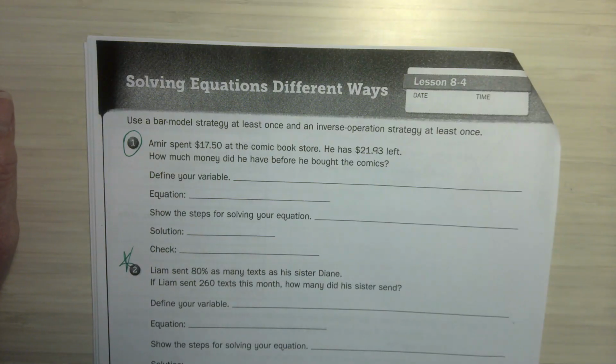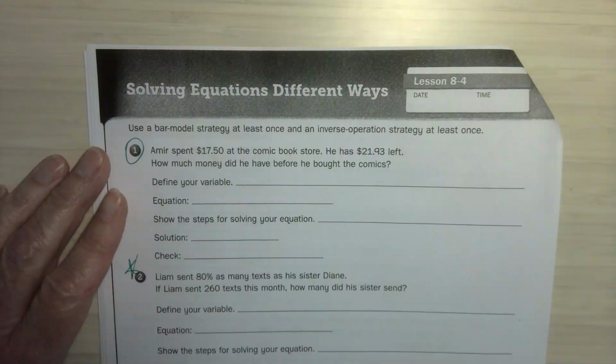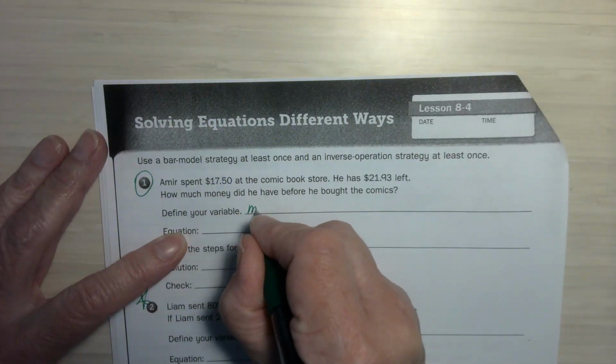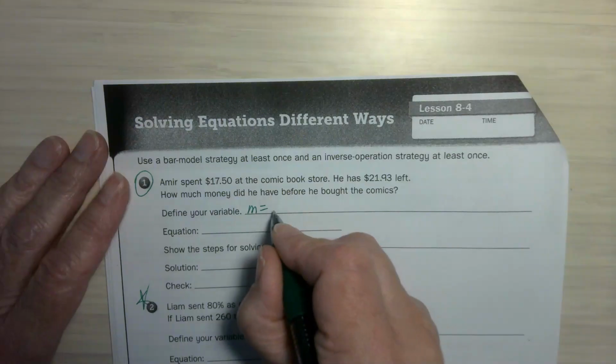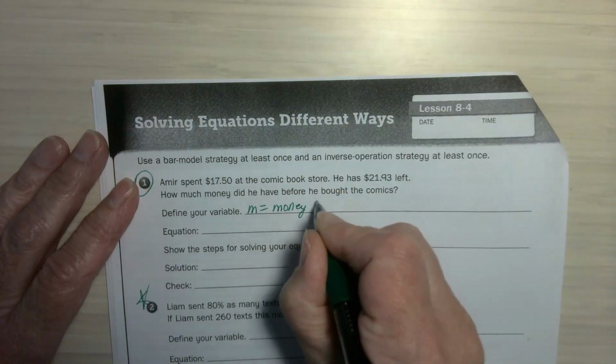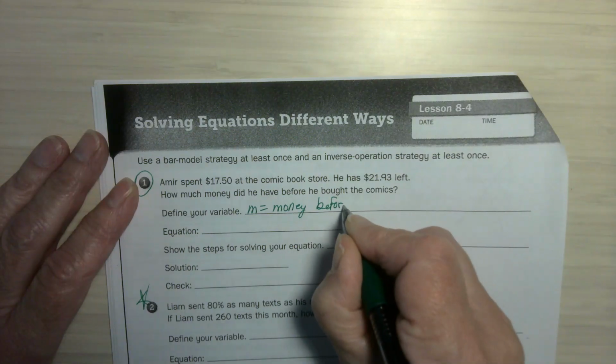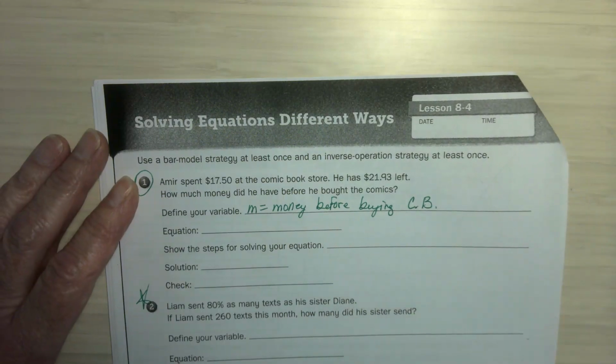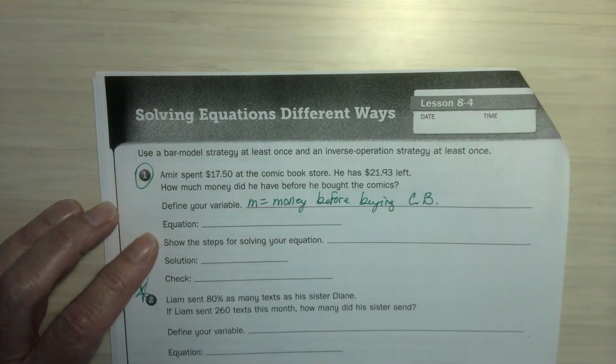Focus. Thank you. Amar spent $17.50 at the comic book store. He has $21.93 left. How much money did he have before he bought the comic books? Okay, I'm going to say M equals, you can use any variable, money before buying CB, comic books, okay?